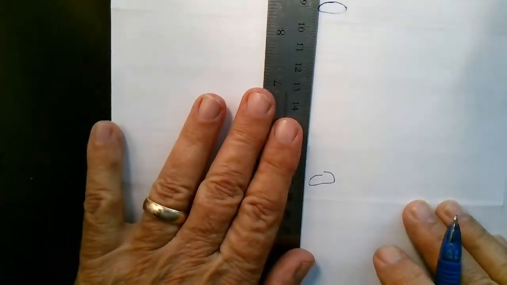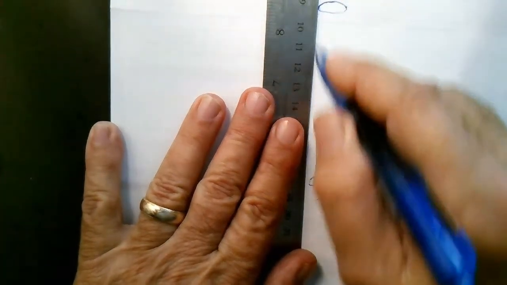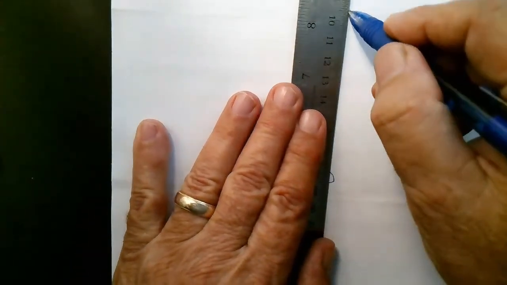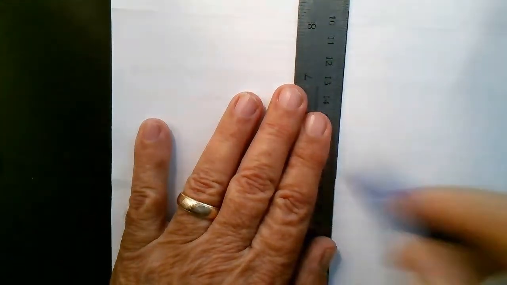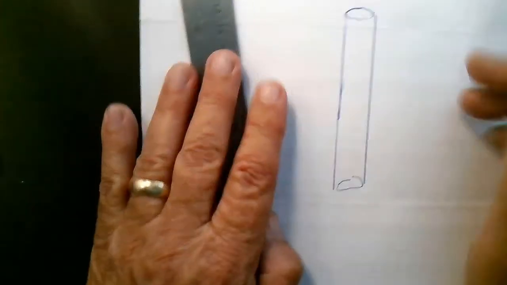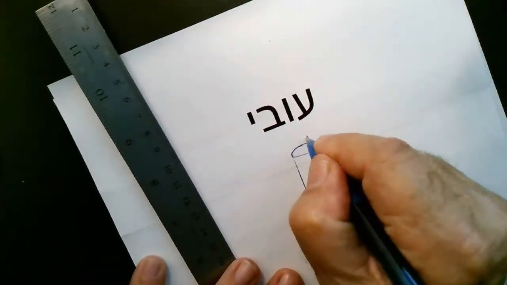Okay, so we have this column. It didn't come out so good, so let me try it again. Okay, this is the column we're going to call Arich Anpin.